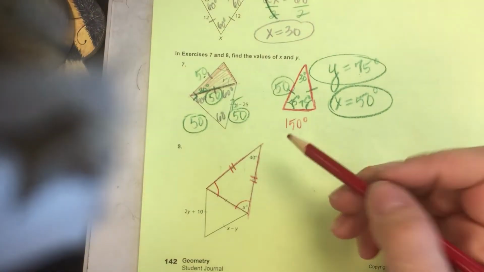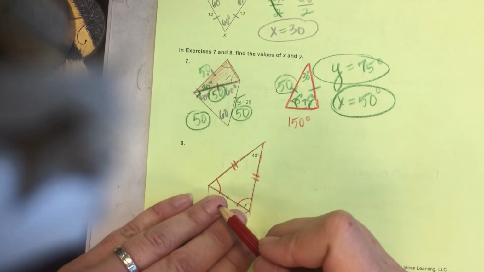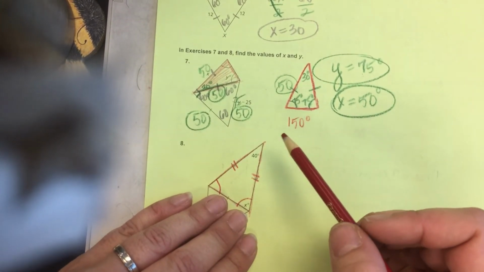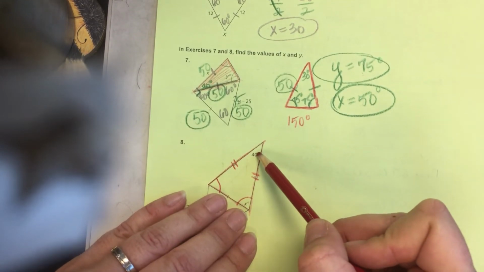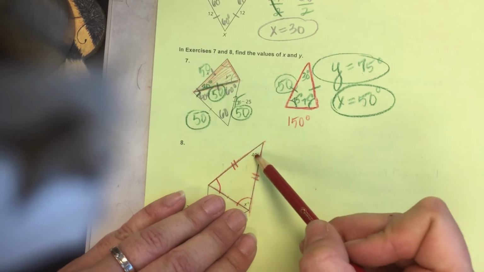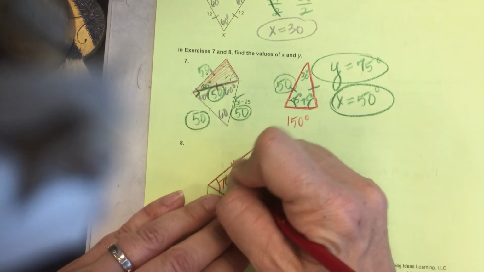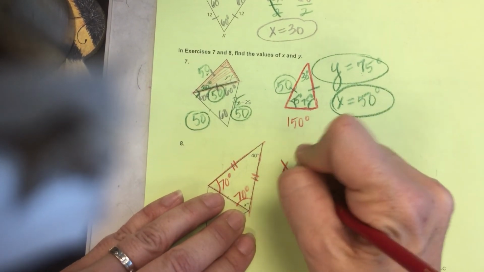Now, if the vertex angle is 40 in this isosceles, how much is left out of 180 to split between these two? 180 minus 40 is 140. Divide 140 in half. 70 each. So x is 70.